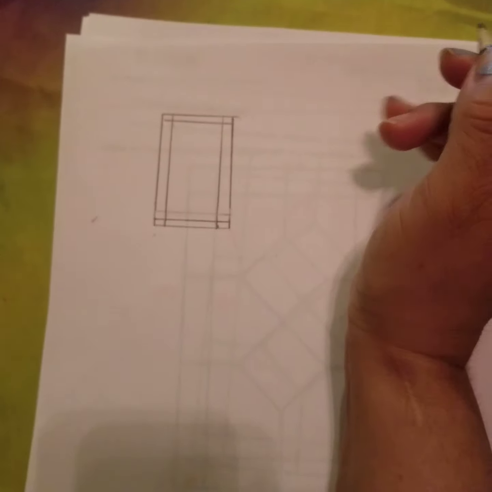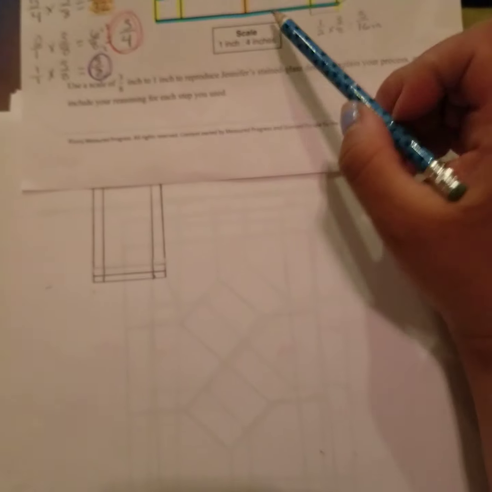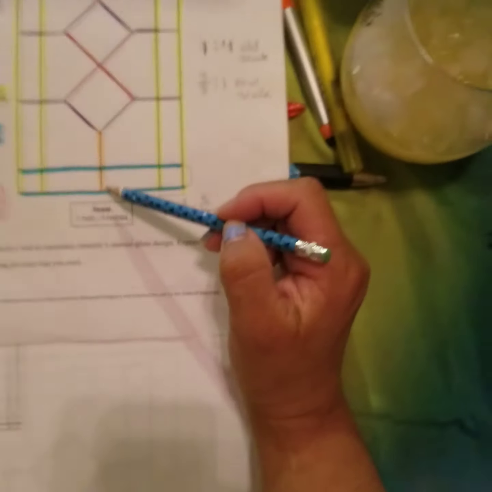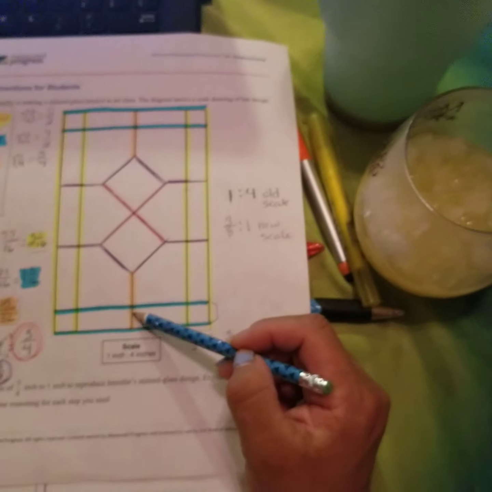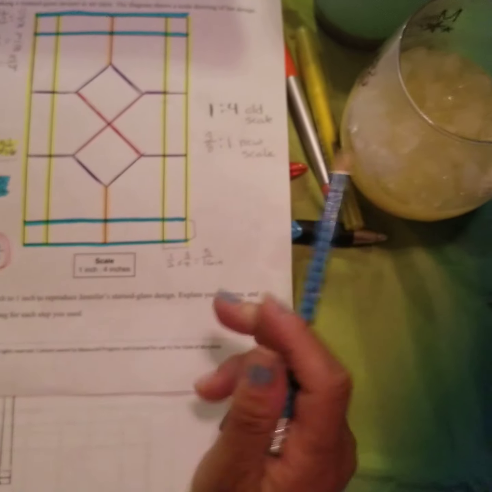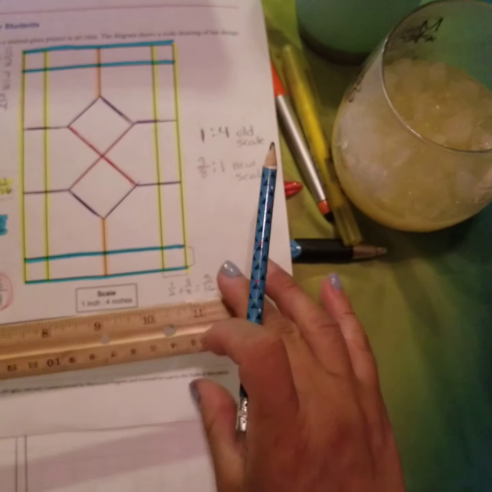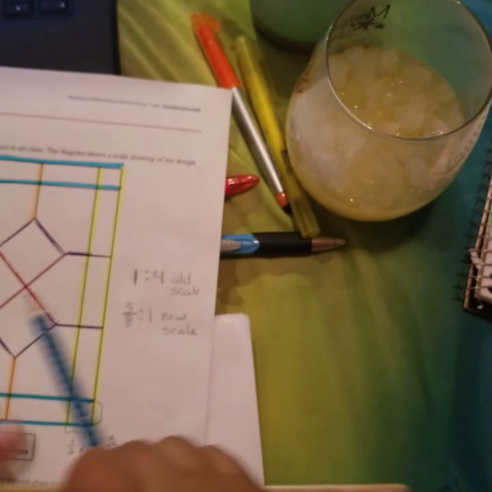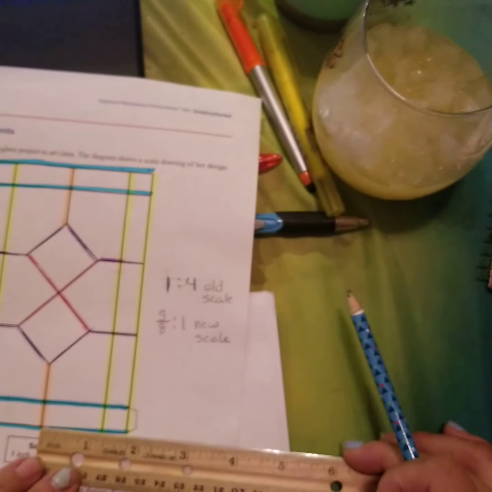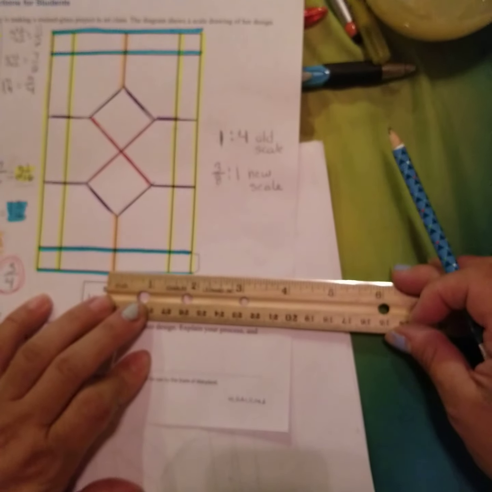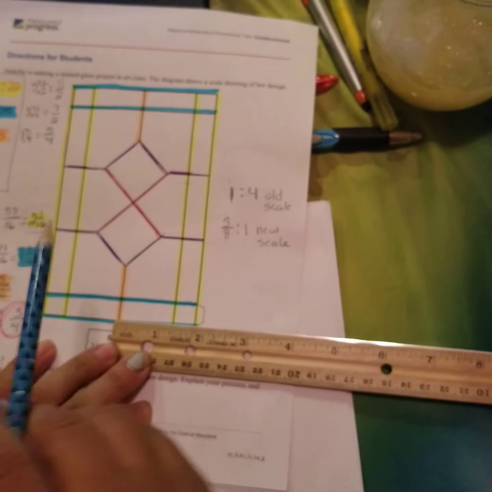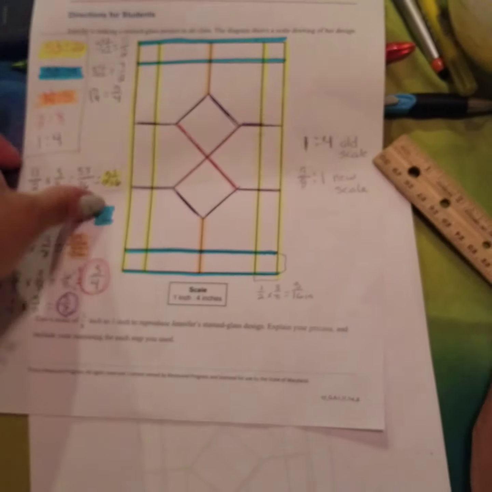Okay, now we're going to draw this line here. So once again, let's figure that out. It's 2 inches, and I know that's 3/4 of an inch.